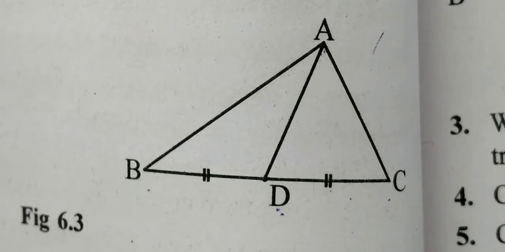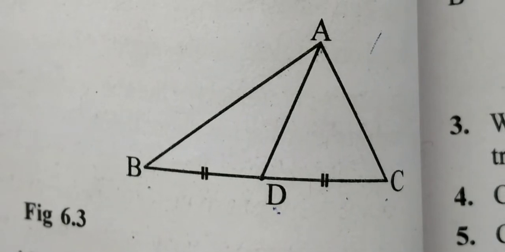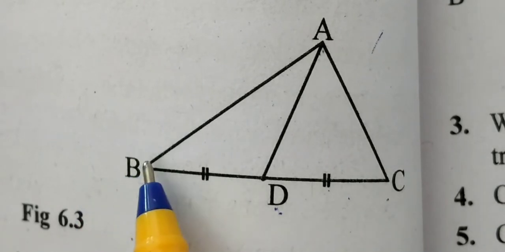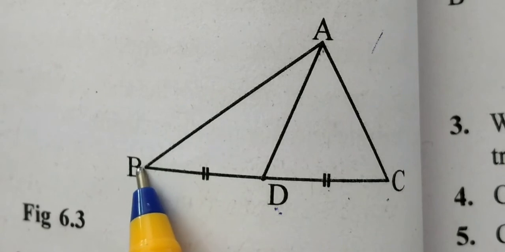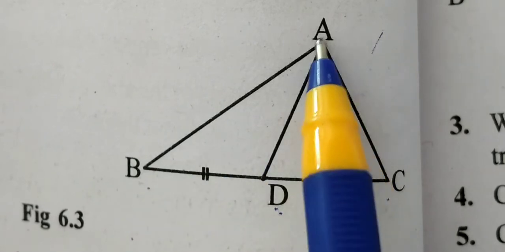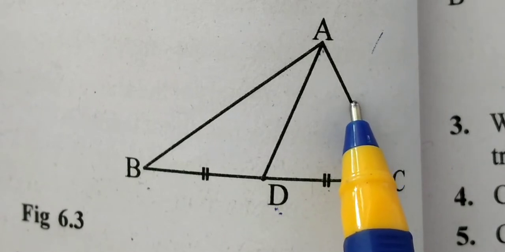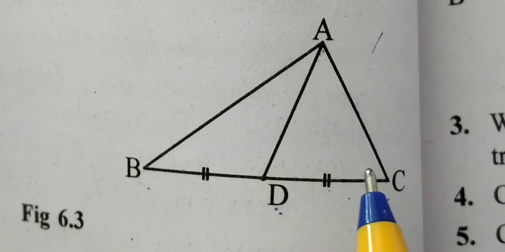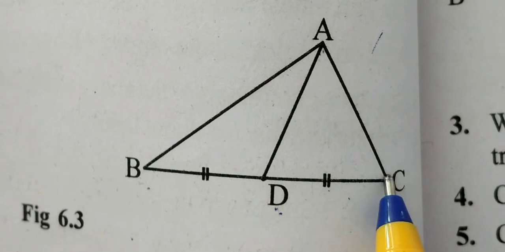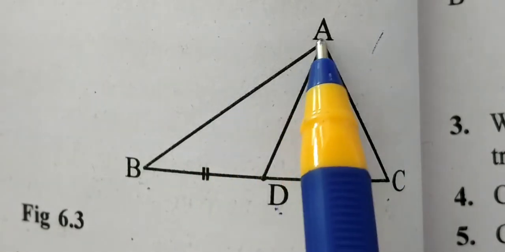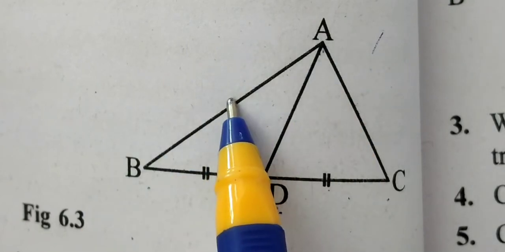Same way, just like altitude, you can have median from vertex B and you can also have median from vertex C. The condition is that the median coming out from vertex B will be bisecting AC. It will divide AC into two equal parts, meeting at the midpoint, and in the same way the line segment emerging out from vertex C will be intersecting AB at the midpoint somewhere over here.